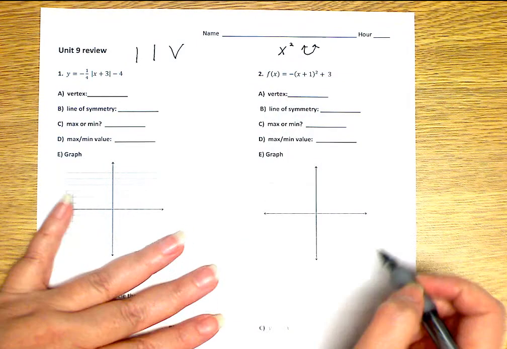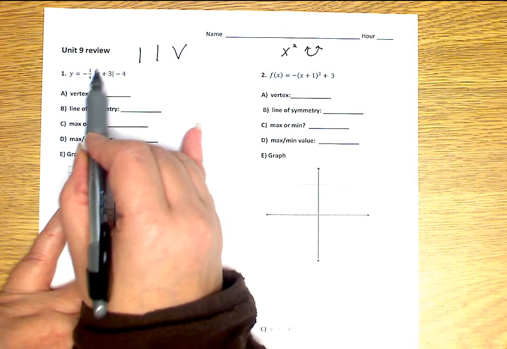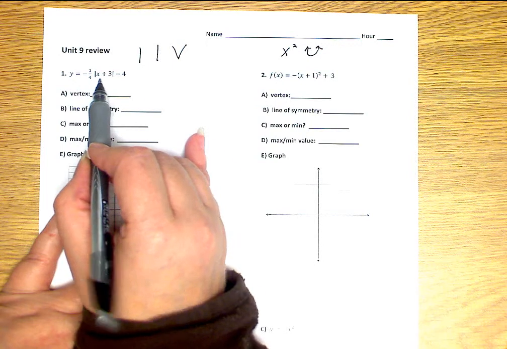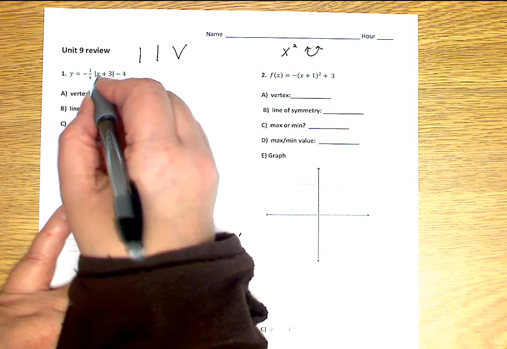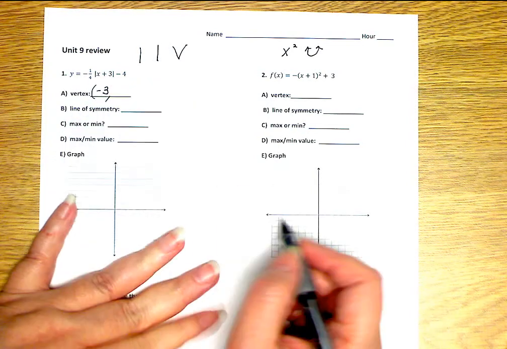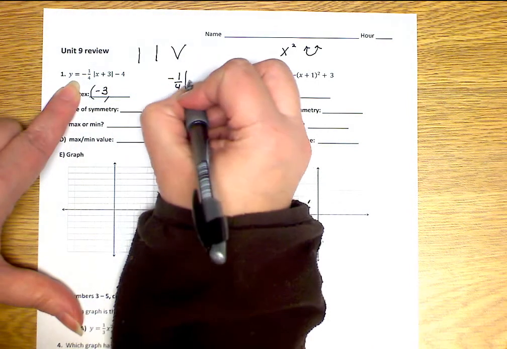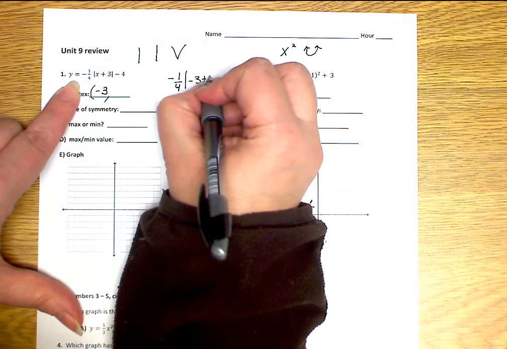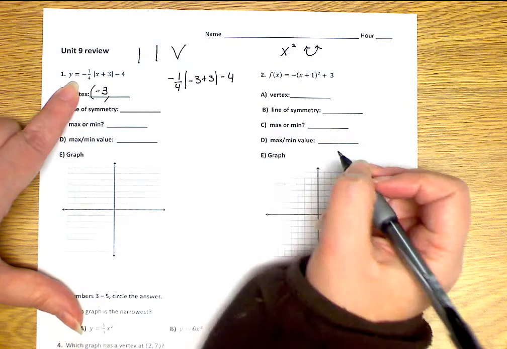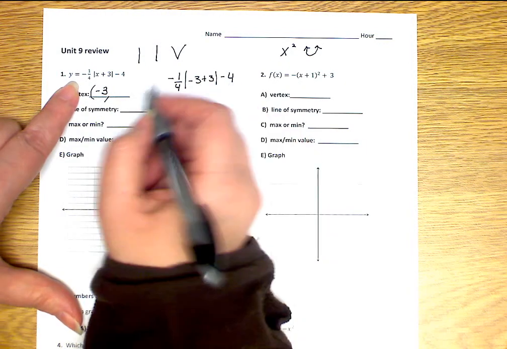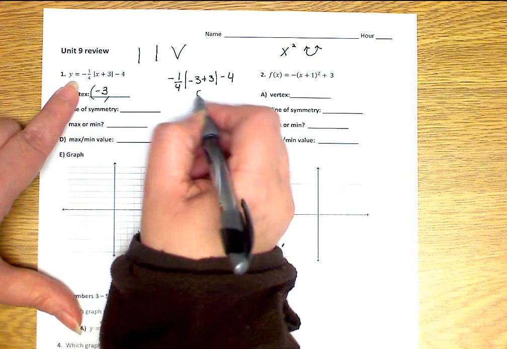Alright, so the first thing, Kelsey, what do we have to do? What do we have to put in here to make this 0? Negative 3. So I put in negative 3 to find my y value. In your calculator, you are literally putting negative 1/4 absolute value of negative 3 plus 3, which is 0. So that's still all 0 minus 4, which is 0 times 0, that's 0, minus 4 is negative 4.